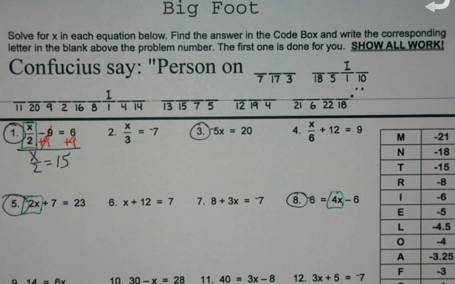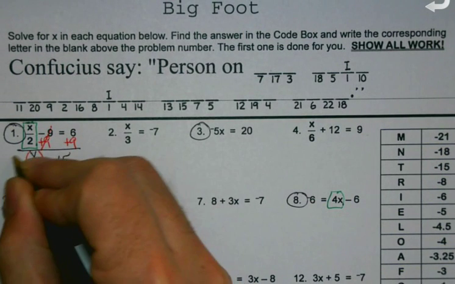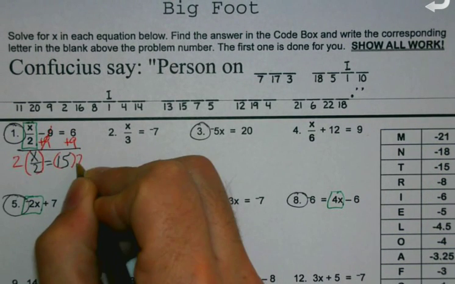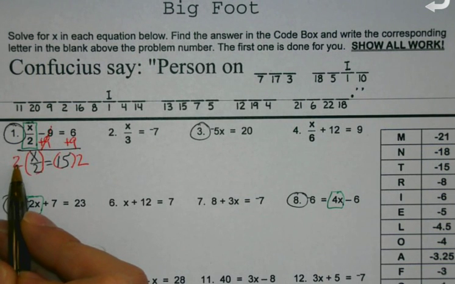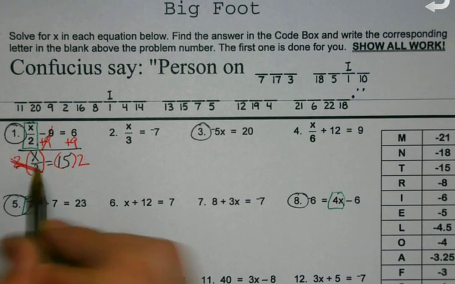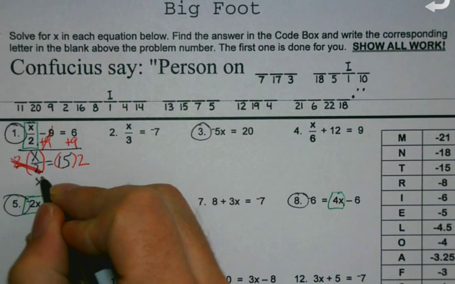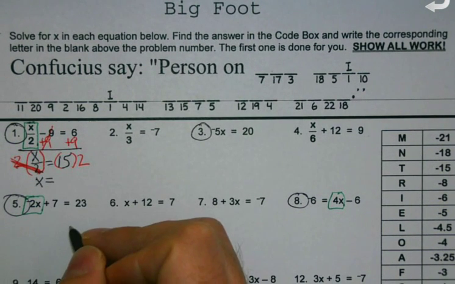Right, because now, what's being done to x? I'm dividing by 2. What's the opposite of dividing by 2? Timesing by 2. So I'm going to times both sides of my equation by 2. This 2 here on the side with x, its whole job in life is just to cancel out that other 2. Okay? Don't turn it into 2x. Then what's 15 times 2 going to be?